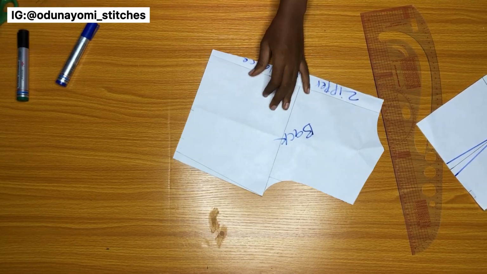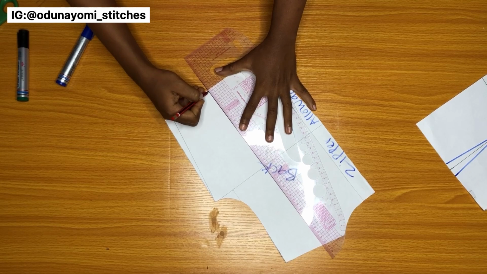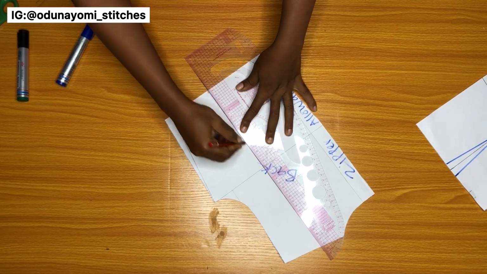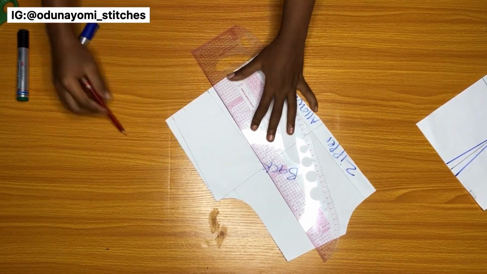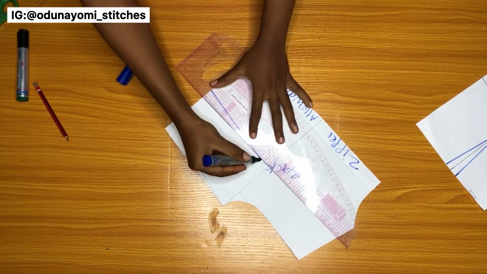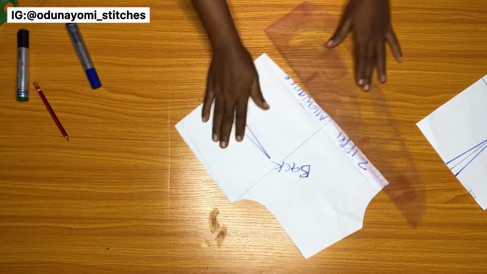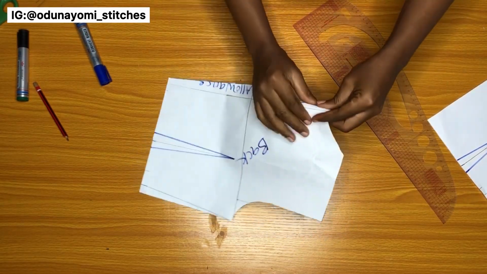So for the length of the dart, the back dart is always longer than the front. This one is almost getting to my armhole, but it's just like 1 inch below my armhole line. So that's that about that. So that's the dart there.